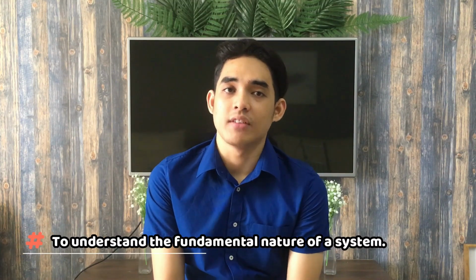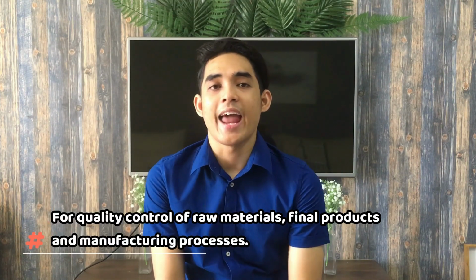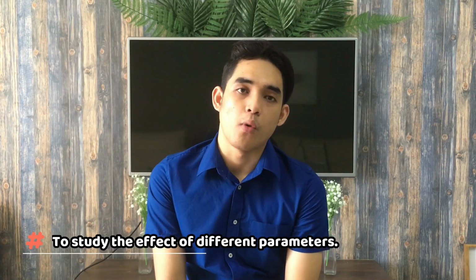Generally, rheological measurements on pharmaceutical materials are performed for the following reasons. First, to understand the fundamental nature of a system. Second, for quality control of raw materials, final products, and manufacturing processes such as mixing, pumping, packaging, and filling. Last but not least, to study the effect of different parameters such as formulation, storage time, and temperature on the quality and acceptance of a final product.